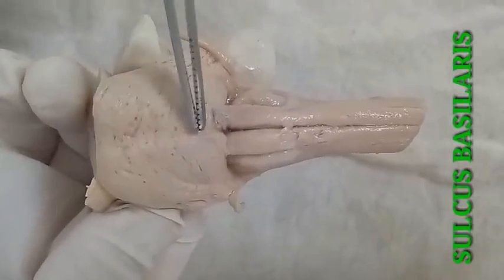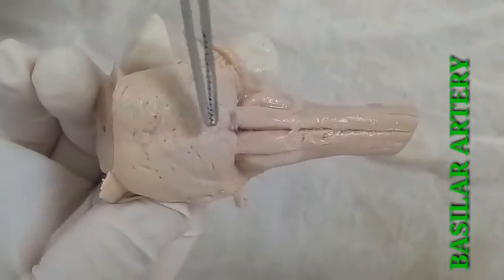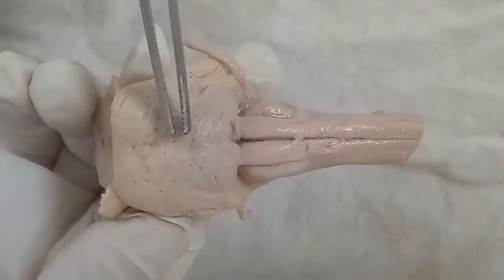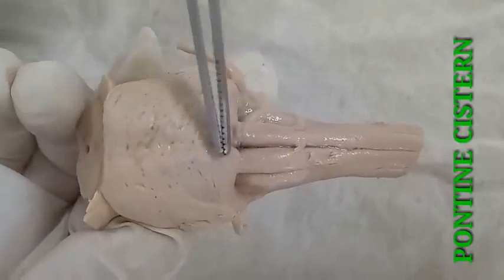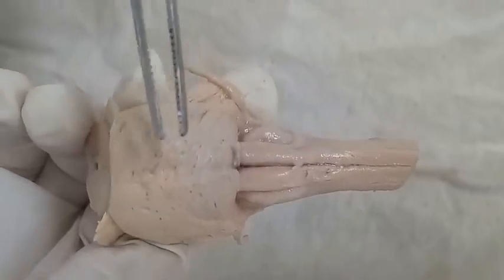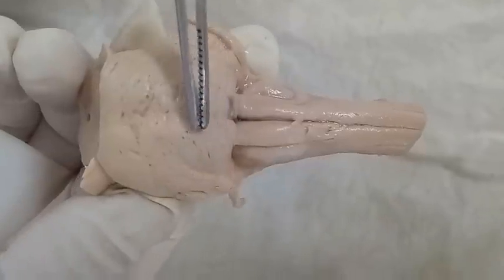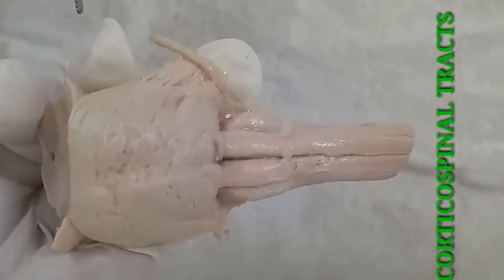This sulcus basilaris lodges basilar artery, and there is a cistern related in this part known as the pontine cistern. So this is the sulcus basilaris. On each side of sulcus basilaris we can see longitudinal elevations, one on this side and the other on this side, deep to which run the descending corticospinal fibers.